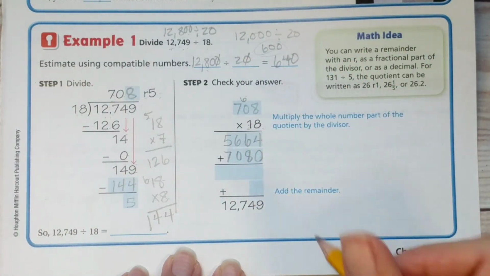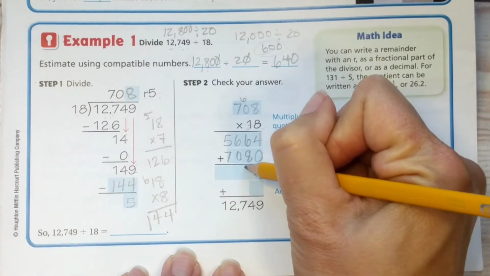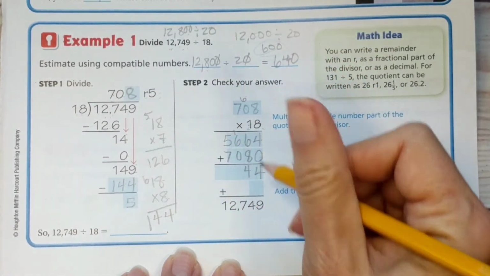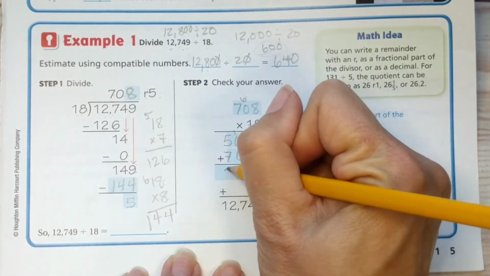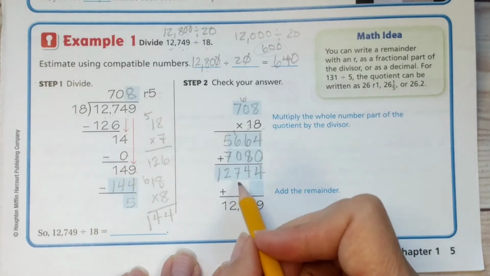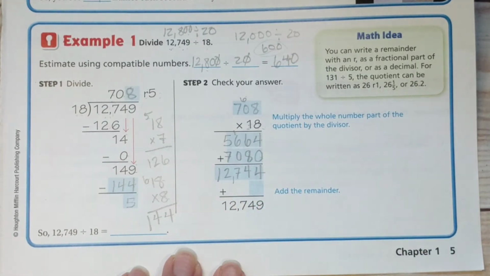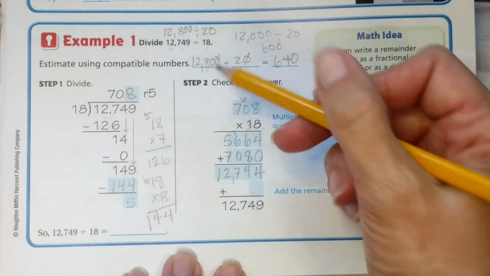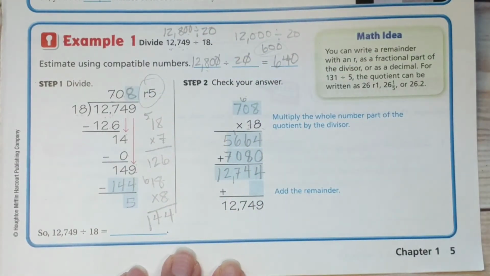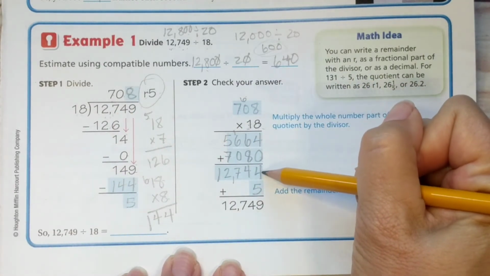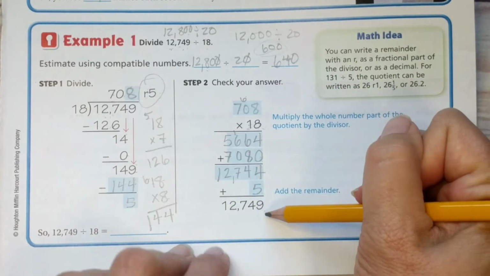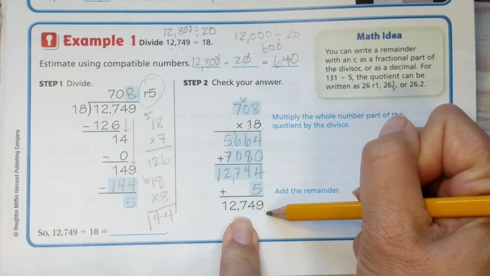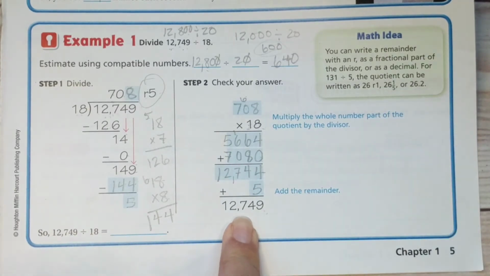All right, now we can go ahead and add. We have 4, 14, regroup the 1. 1 plus 6 is 7. 5 plus 7 is 12. All right, so we have 12,744 so far. But remember that little remainder here. So we need to add that on to see if it matches the original problem. 4 plus 5 is 9. All the rest just come down. So we have 12,749. So we did that correctly. Nice job.